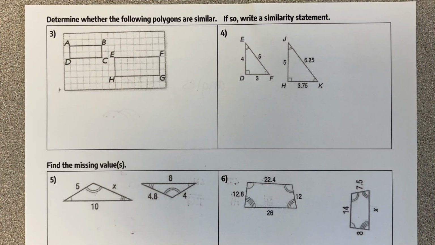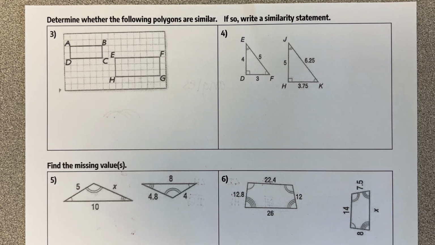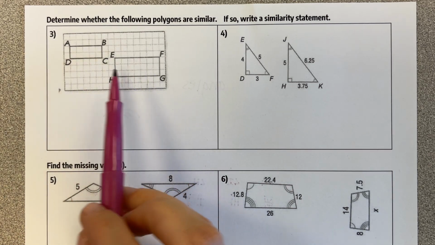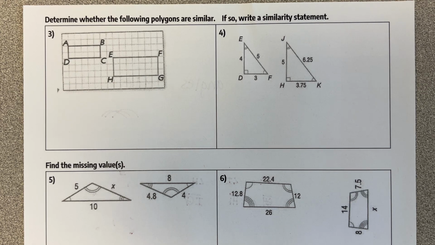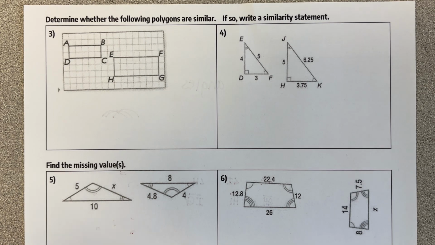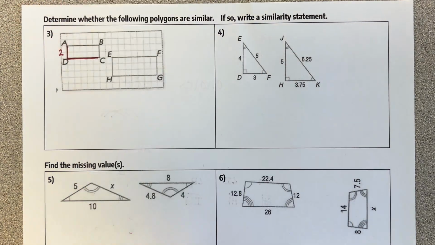Determine whether the following polygons are similar. If so, write a similarity statement. So we know that their angles are similar because they're all right angles, but we're going to look at the actual side lengths and see if they are proportional. So this side right here is 2. This side right here is 5.